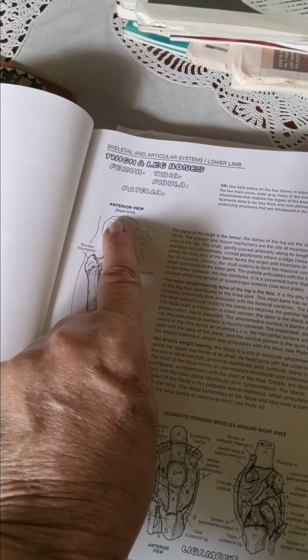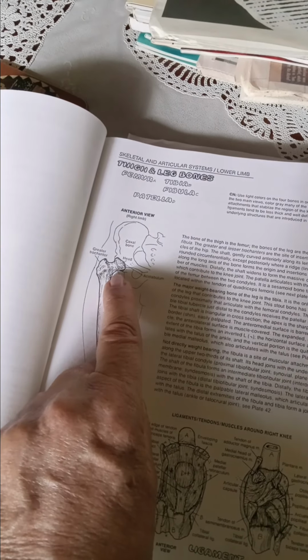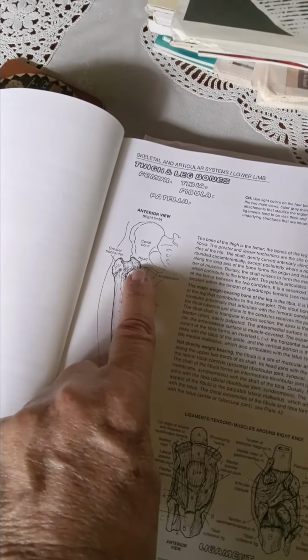It's not on top of the pelvis. Put your hands on your hips. Jumping jacks, all that. No, this is actually the hip. It's not that protrusion you feel, greater trochanter. It's the actual ball and socket joint.